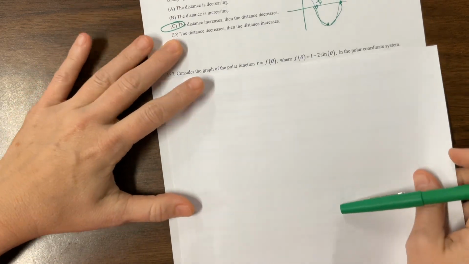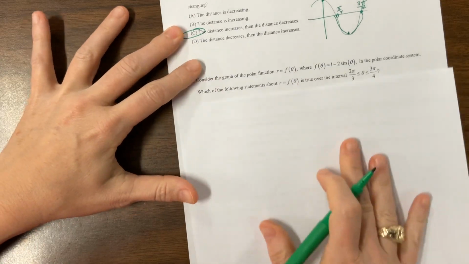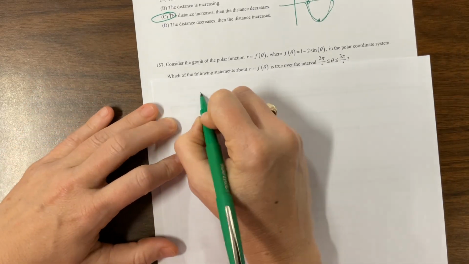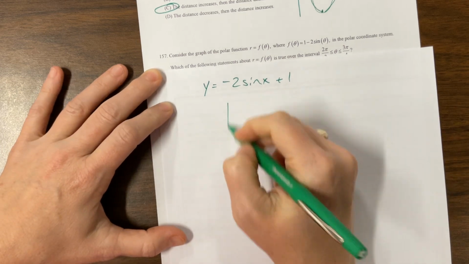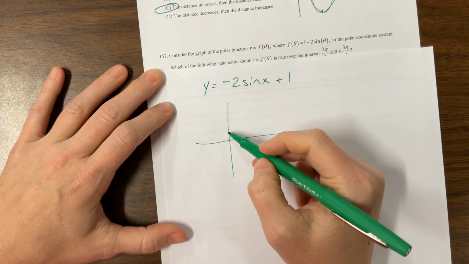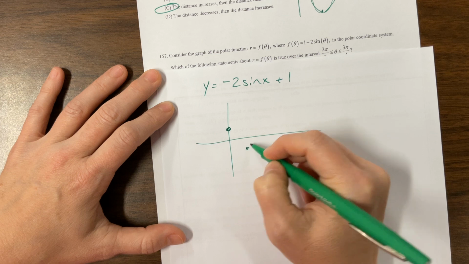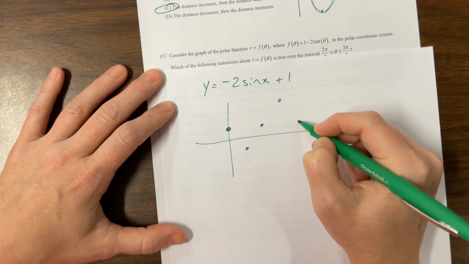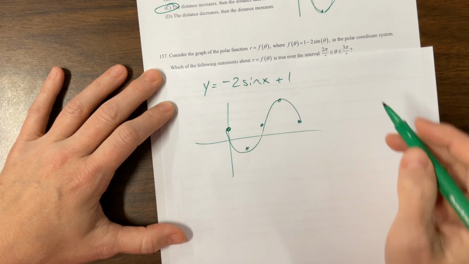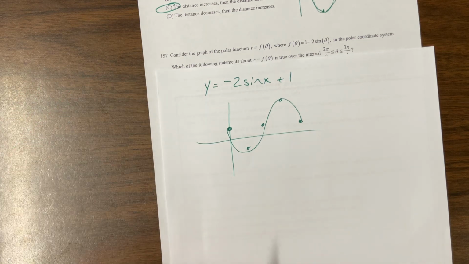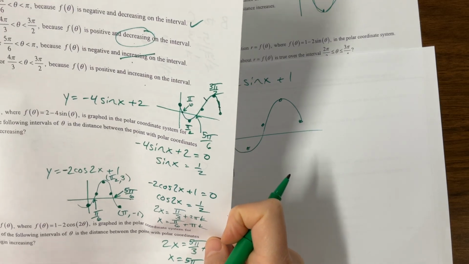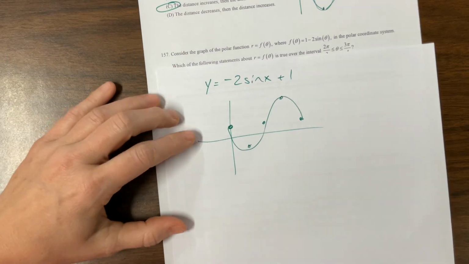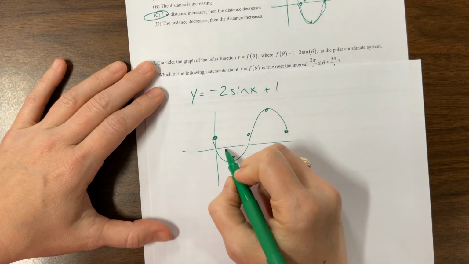Okay, so looking at this one, if I graph this as a rectangular function, what happens, we start in the midline, which is 1. We go down first. We go up. We've seen this already. So it's something like this. Where are my zeros? Didn't we do this? No, not quite. Oh, I sort of did. Okay, I think that's terrible.